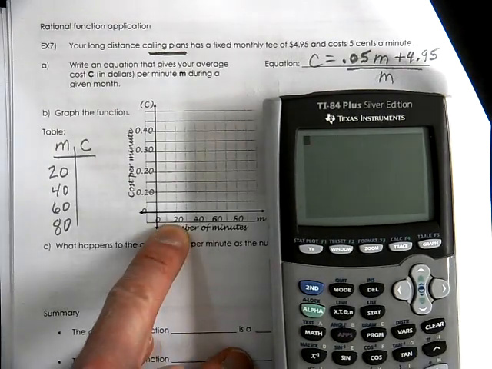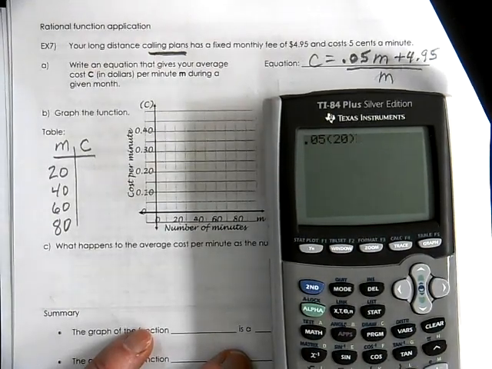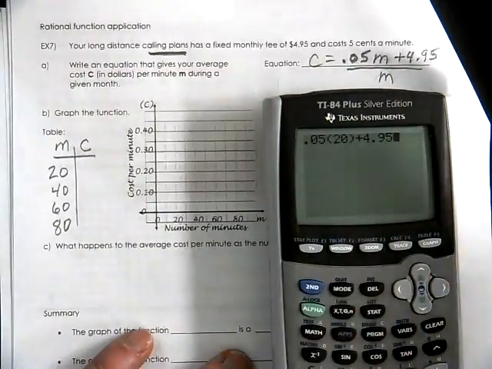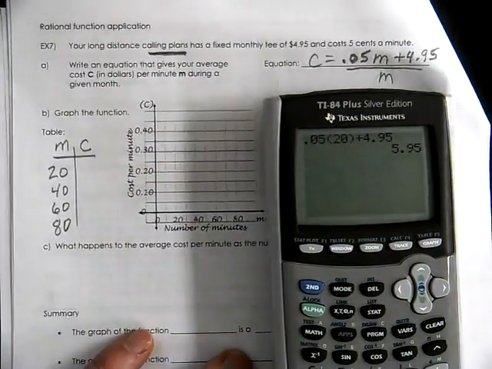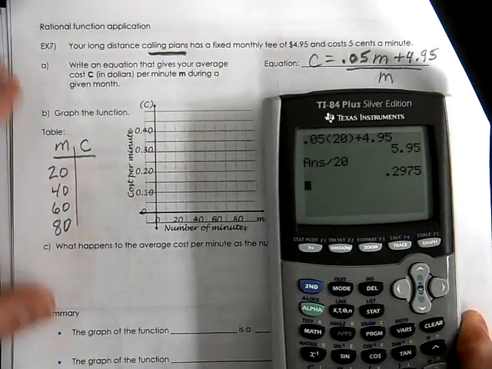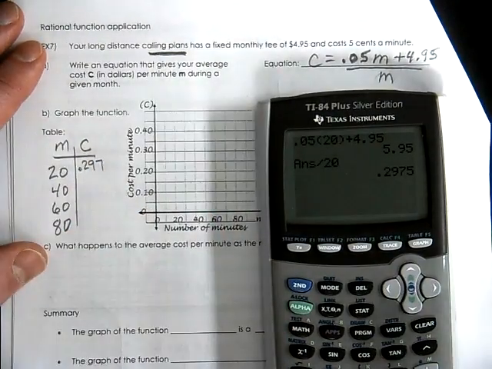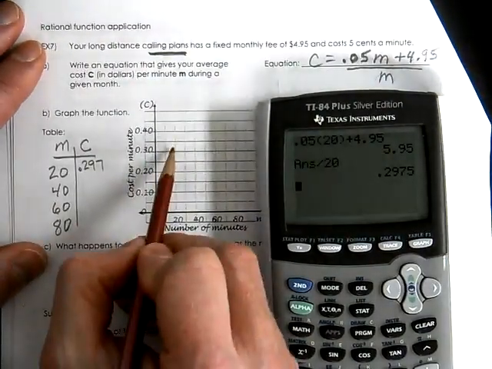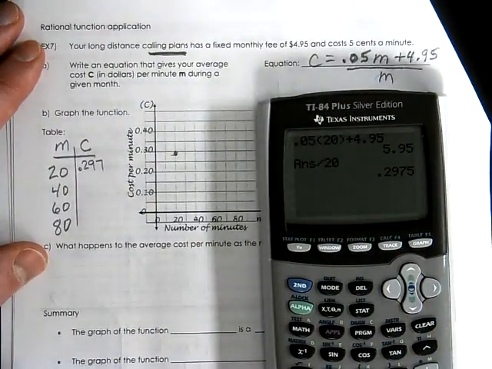What we're doing, we're going to talk for 20 minutes. So that is 5 cents for 20 minutes. That's a certain amount. It's like $1. Plus the $4.95. So that's our numerator. That's going to give us $5.95. That was the cost to talk for 20 minutes. But if we divide that by the 20, now we know how much each minute cost us. Each minute costs us 0.297. So in terms of my graph, that is just a smidget underneath 0.3.